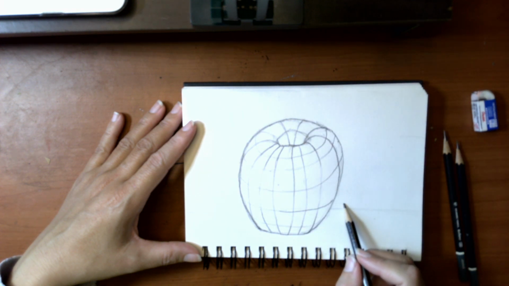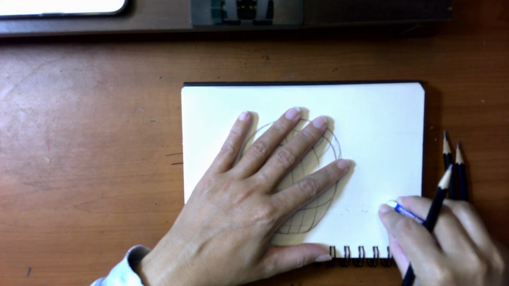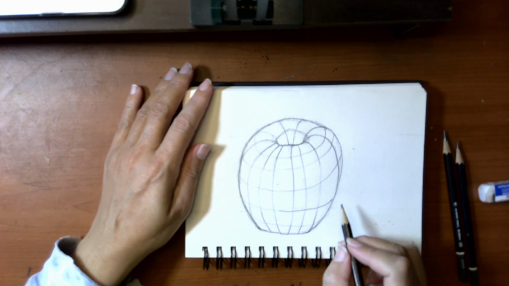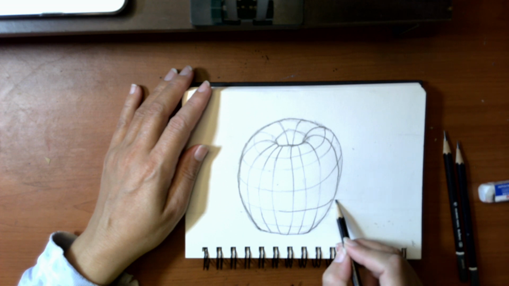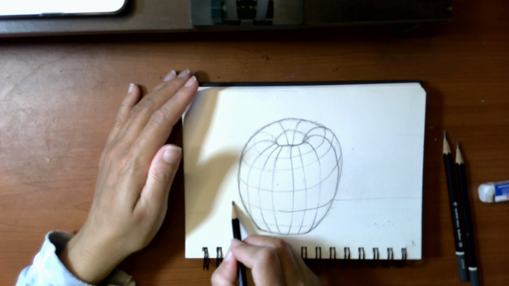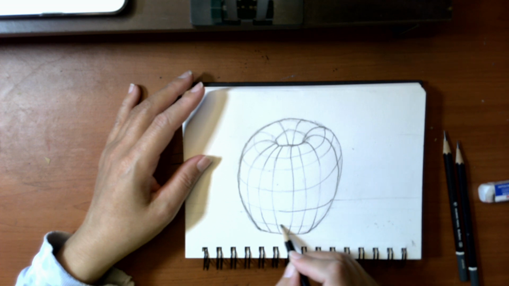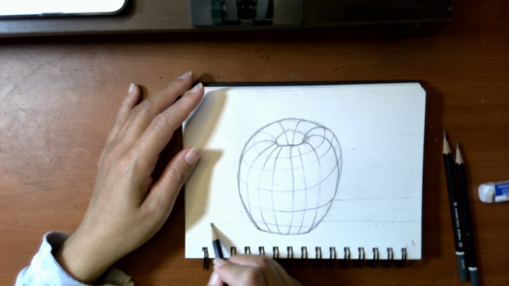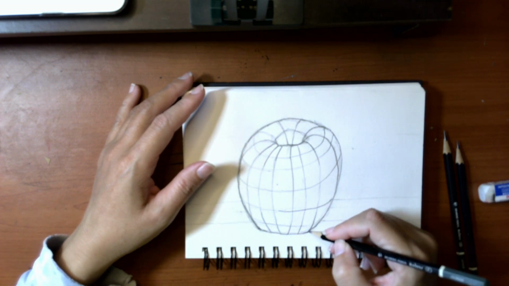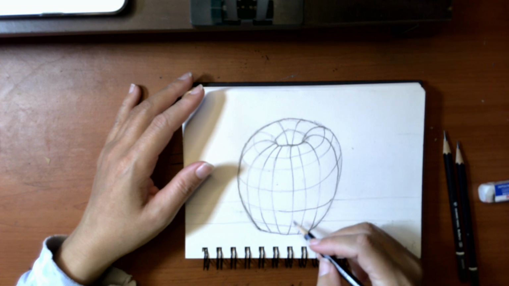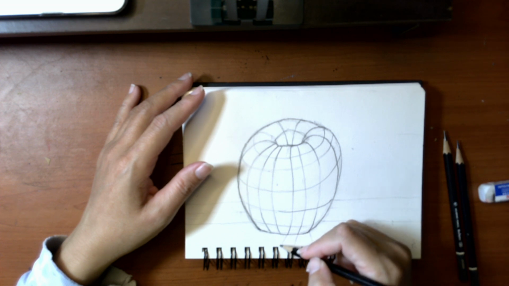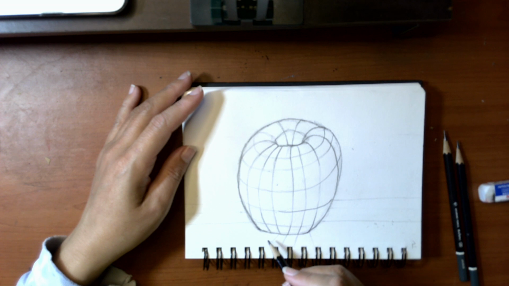So when you get to these lines, you will see I'm going to erase this part here, and then I'm going to go and do this, continuing my lines off my page. Okay. And then these lines, note, if you had more space in your drawing, it'd be much wider. And they're going in a different direction.